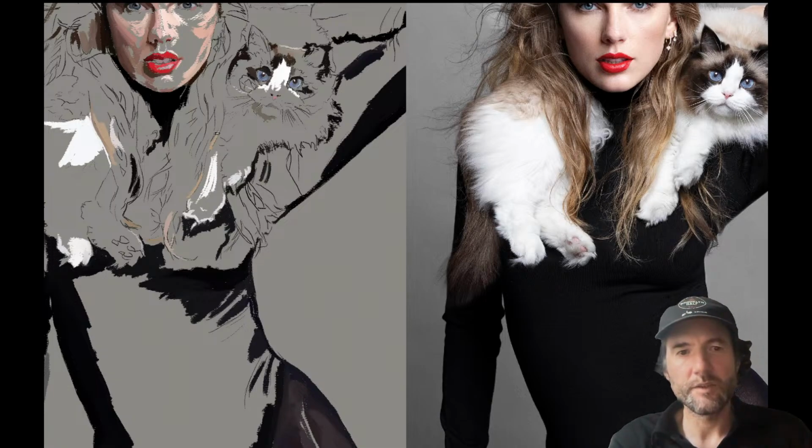Look at the highlights on the hair here. It's almost like a pattern that falls across here. Another splash of highlight around here.